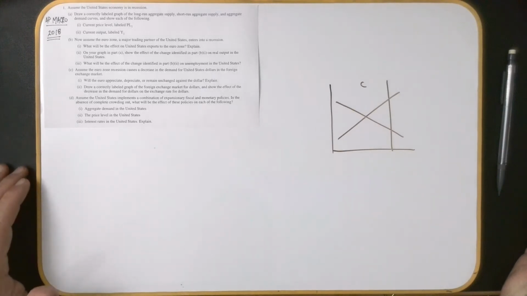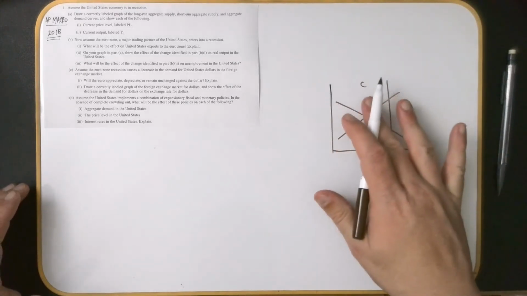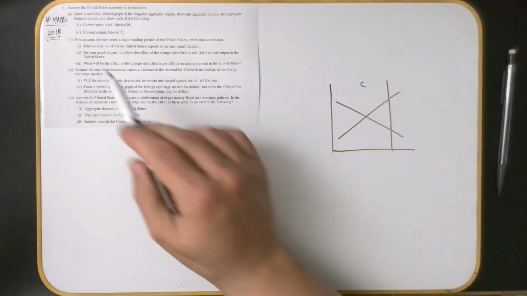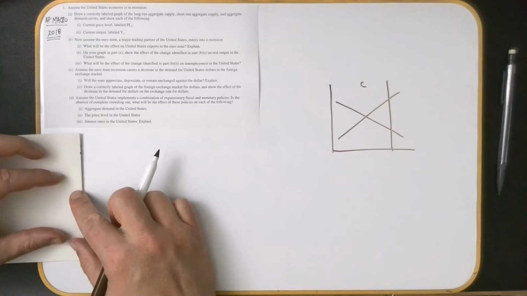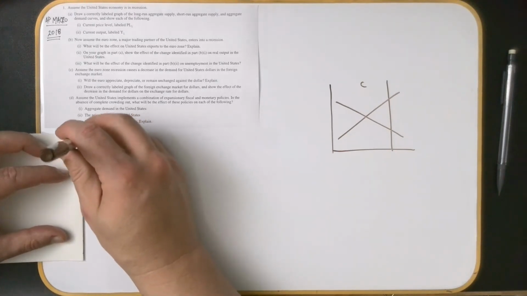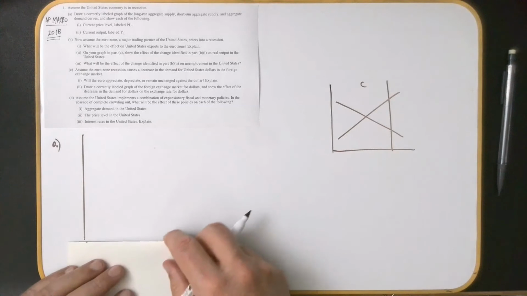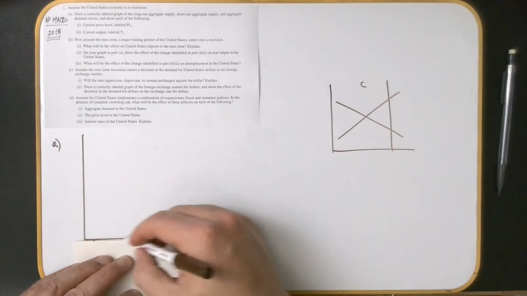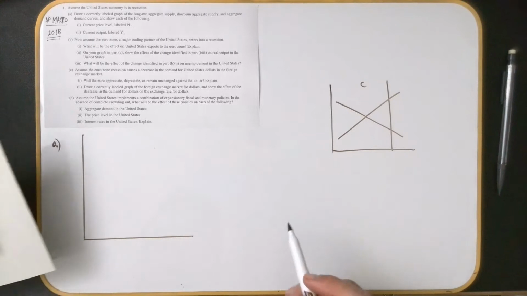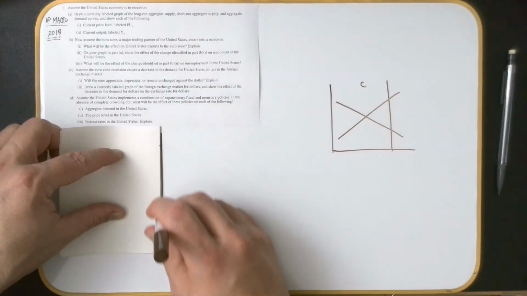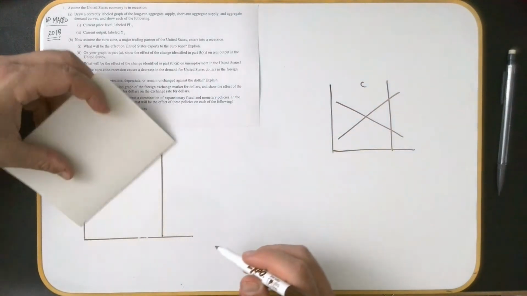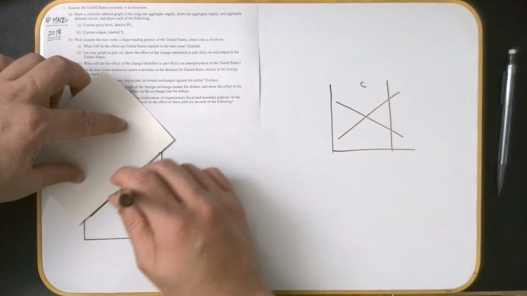So part A says, draw a correctly labeled graph of the long-run aggregate supply, short-run aggregate supply, and aggregate demand curves and show each of the following. So basically they want this little sketch here, a nice, neat one, using their labeling. So this is A, and this could be some easy points to start off. So we'll make our LRAS over here, and then we'll get things intersecting over here.